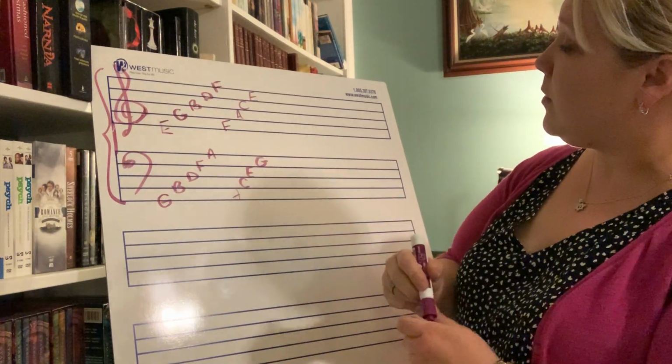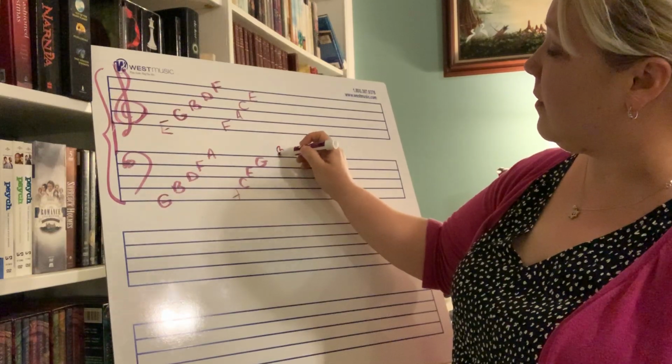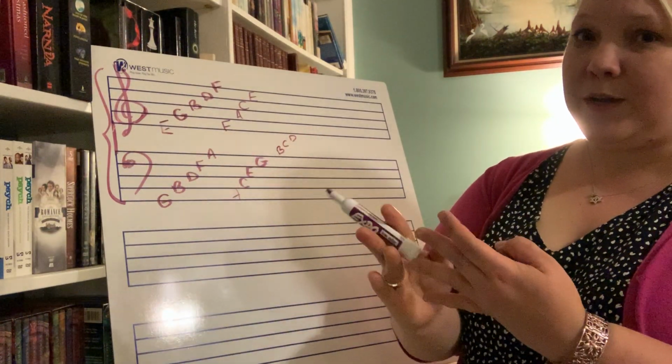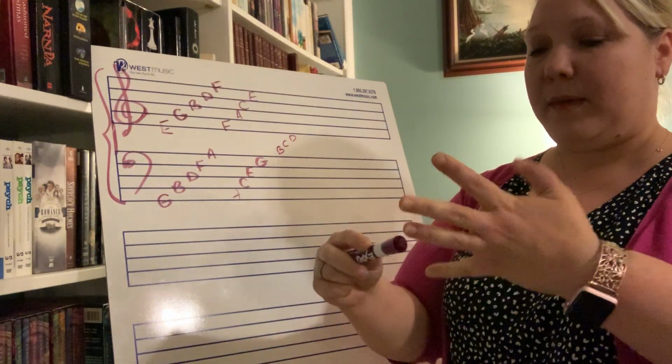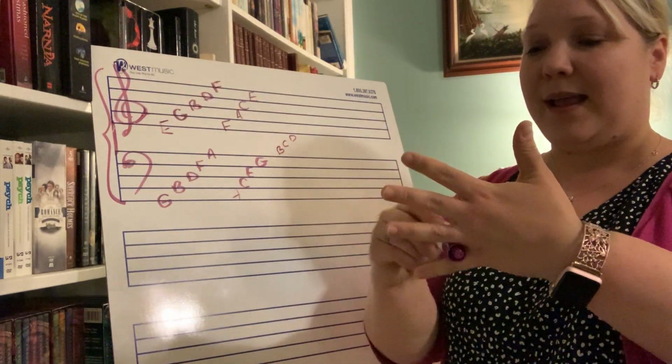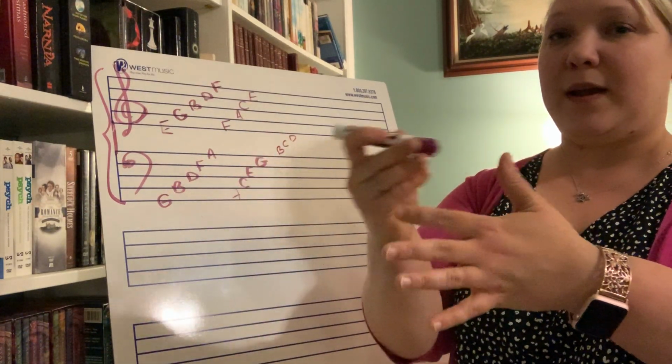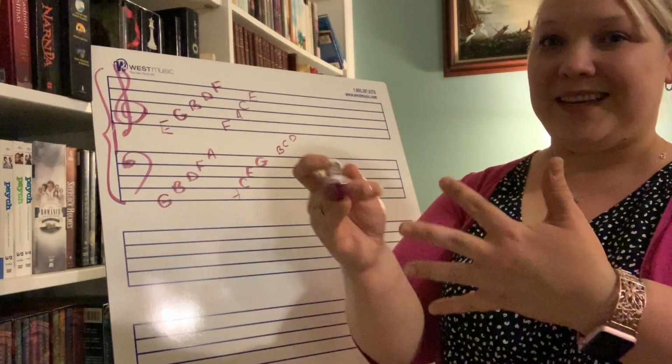Now remember the 3 middle notes, B, C, and D. So it's every good boy does fine, and F, A, C, E for treble clef. Bass clef, good boys do fine always, and all cows eat grass.